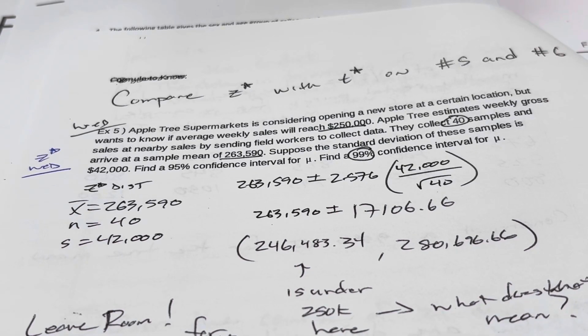All right? So Apple Tree Supermarkets is considering opening a new store, but they want to make sure the sales will undoubtedly hit 250. We want to say that. We want to be absolutely for sure. So they estimate using a nearby store by sending field workers to collect data. So 40 samples, that's a good enough size. And they have a sample mean of 263,590. So yeah, that's above 250. Suppose the standard deviation is 42,000. We're finding a 95% confidence interval for the mean. That's the true average for all of the stores.